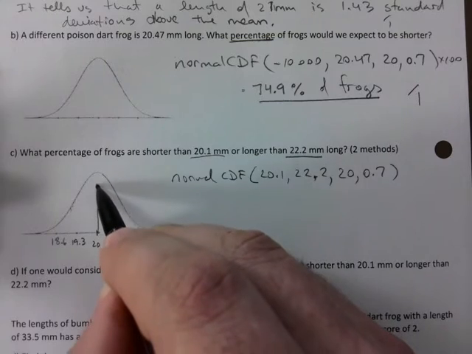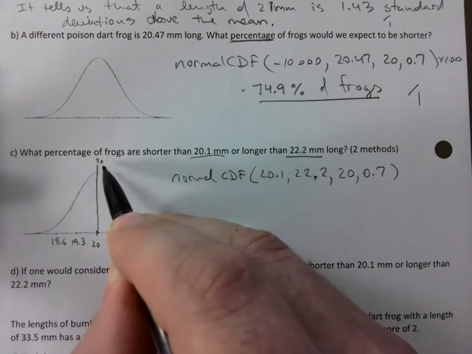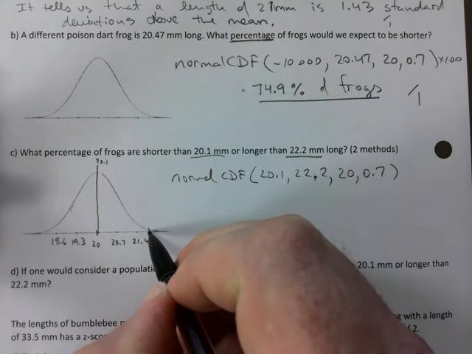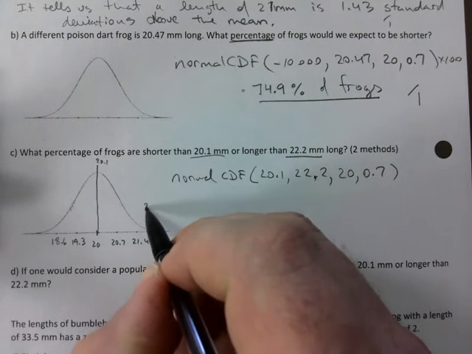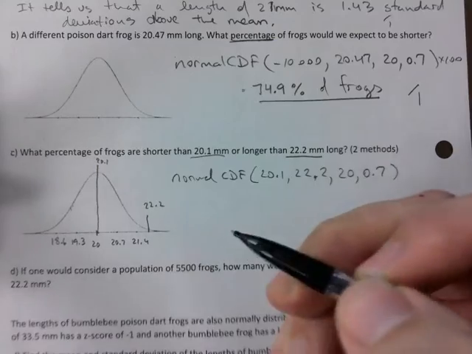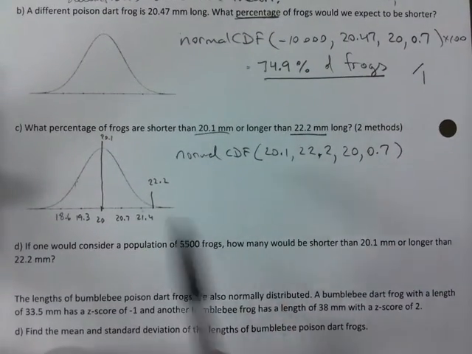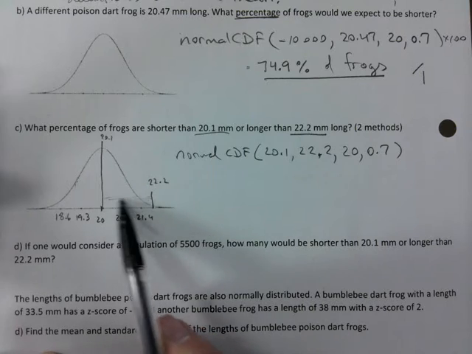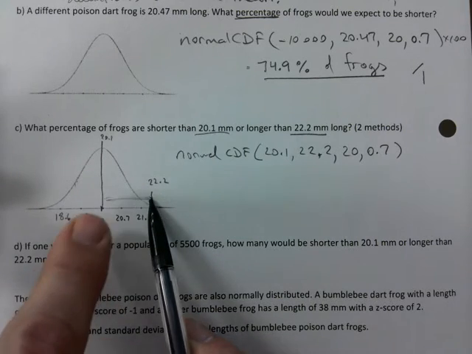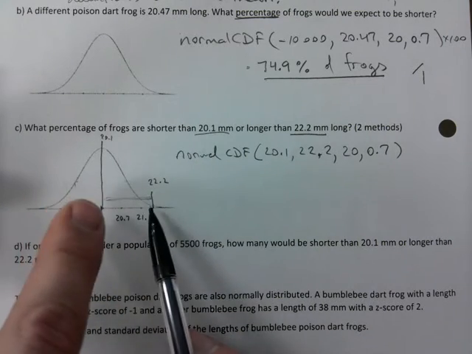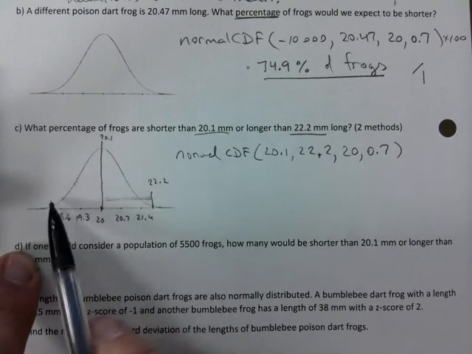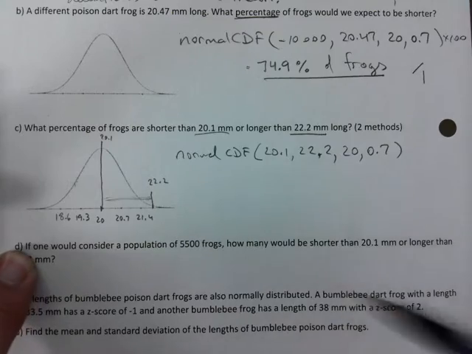So 20.1 is right about there, just over 20, right? So this is my 20 line, 20.1, and the 22.2 would be somewhere over here. So what I'm going to do is figure out what percentage is between here, subtract that from 100, and then it will give me the ones that I'm actually interested in, which is anything below this and above that, okay?